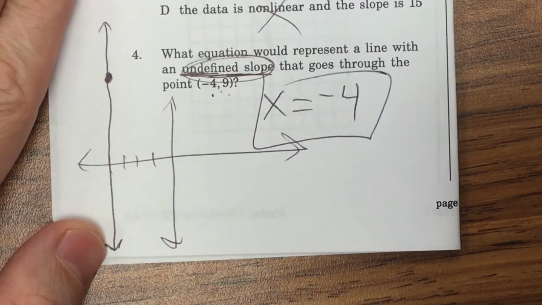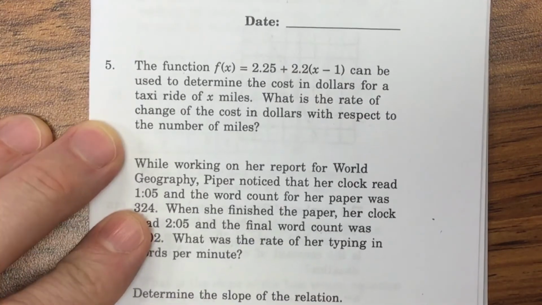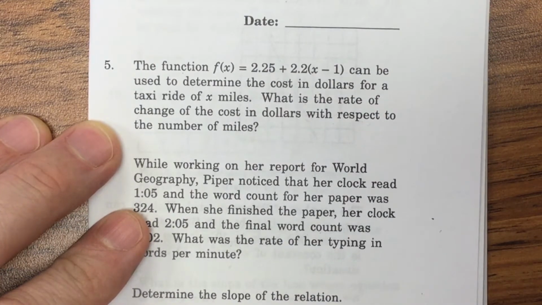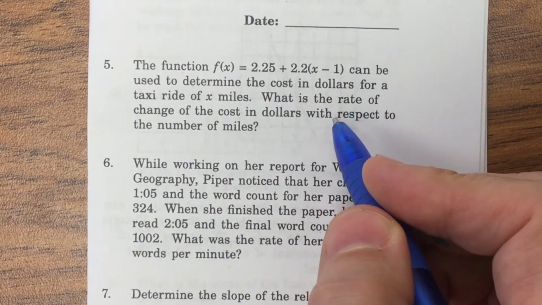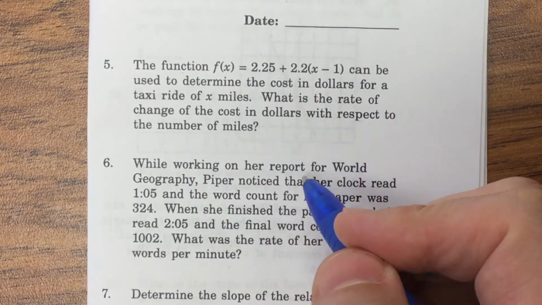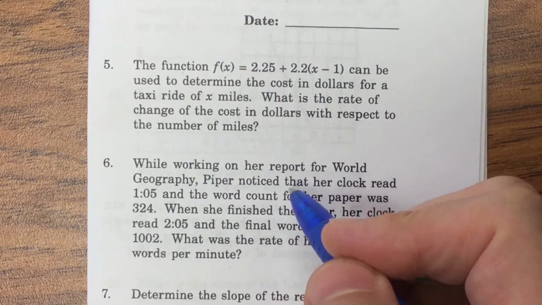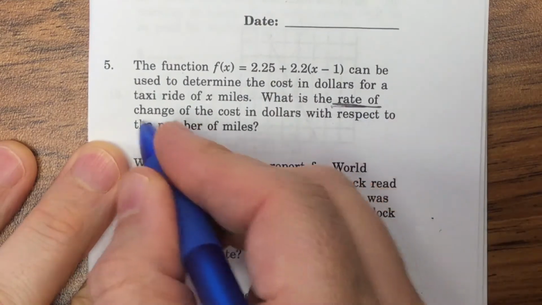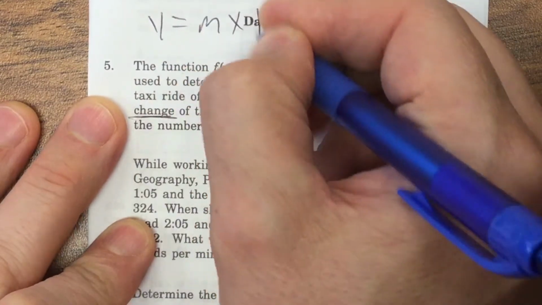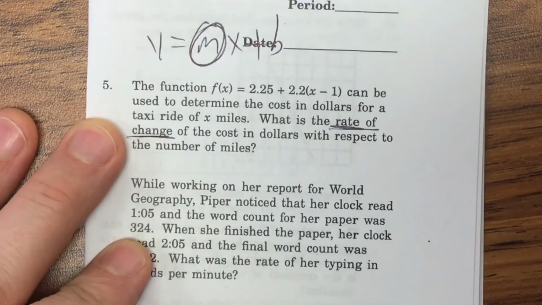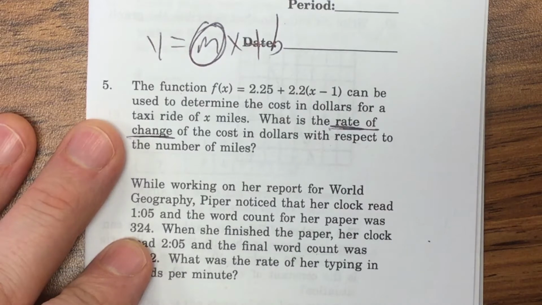All right, let's do the other side of the front page. Question 5. The function f of x equals 2.25 plus 2.2 times the quantity x minus 1 can be used to determine the cost in dollars for a taxi ride of x miles. What is the rate of change of the cost in dollars with respect to the number of miles? So they're asking for the rate of change. Like I said earlier, when you see rate of change, you're thinking of this value. The slope, the rate of change, same thing.